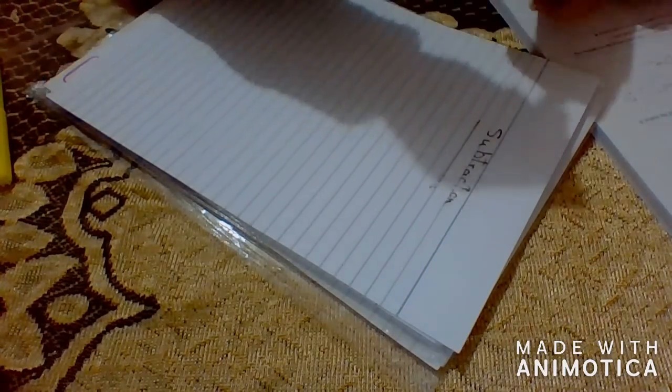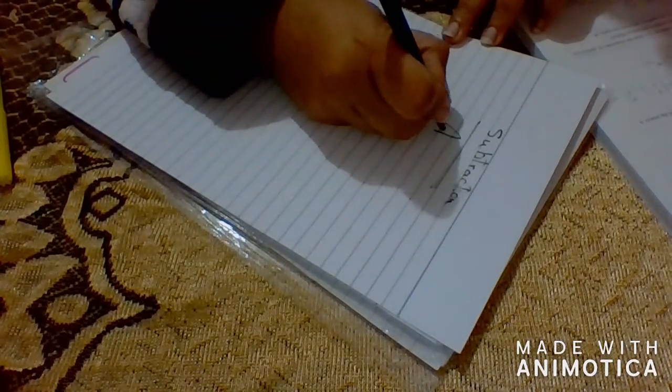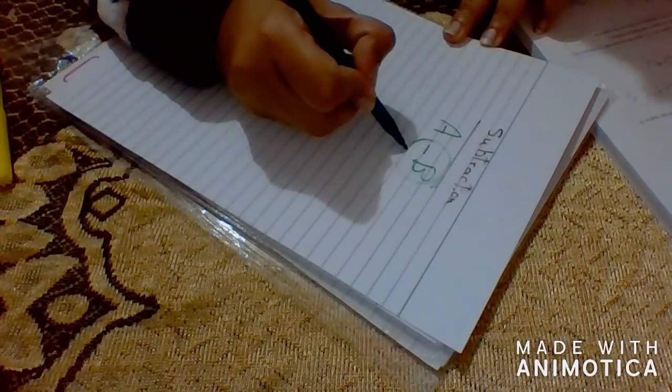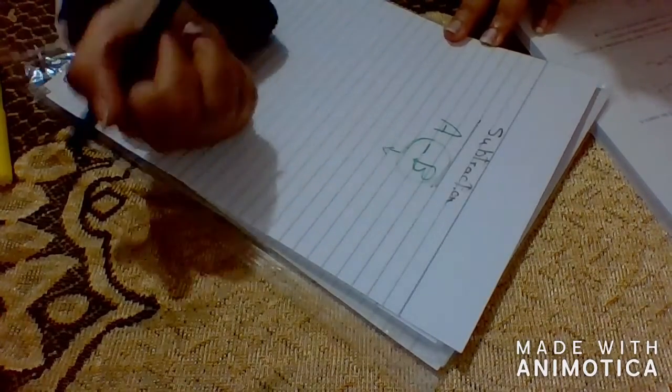What I am going to do in subtraction, of course, is this: if I have a matrix A, it's supposed to be A minus B. This we can say is the inverse identity, which we already explained before.